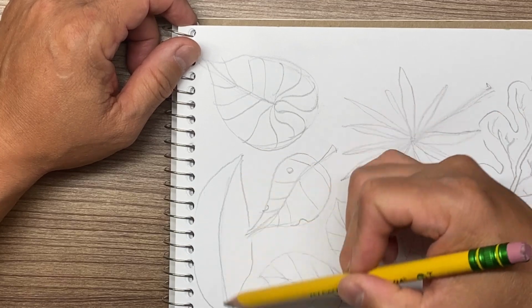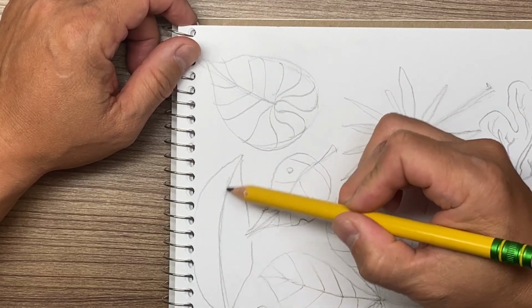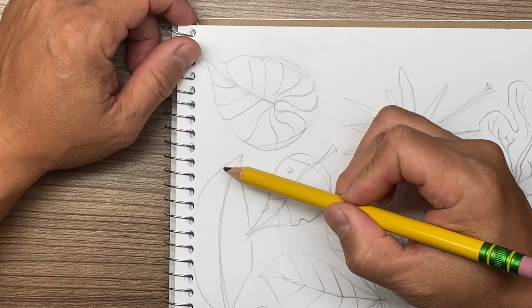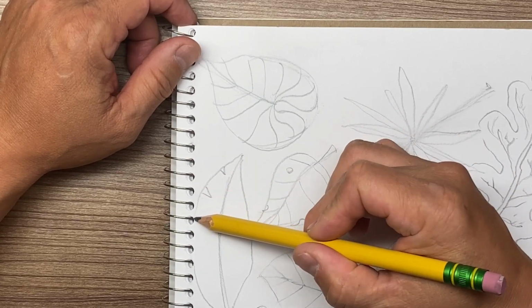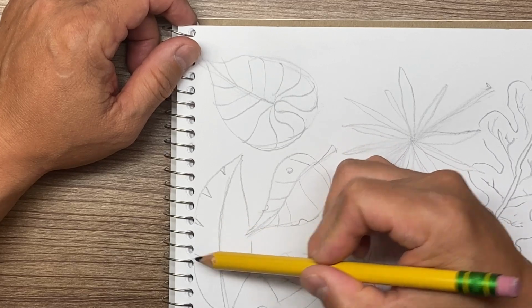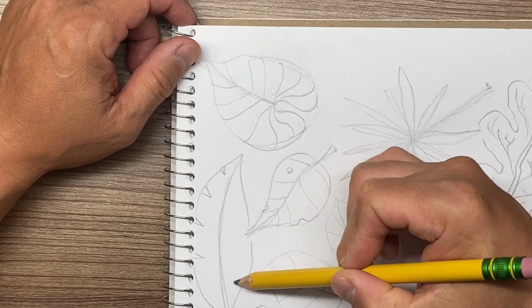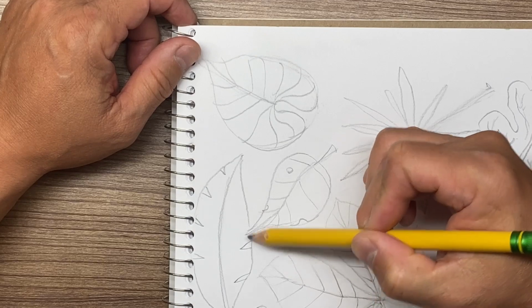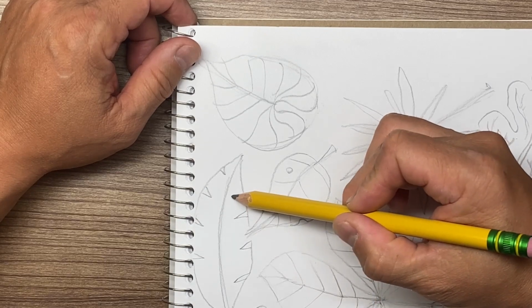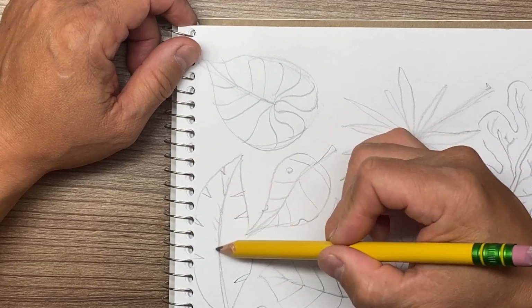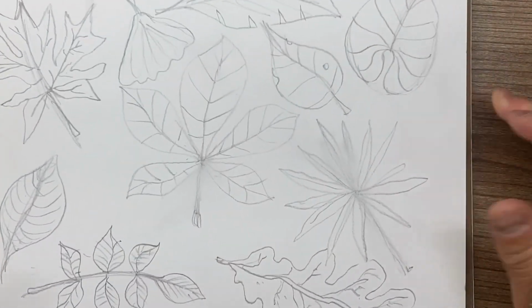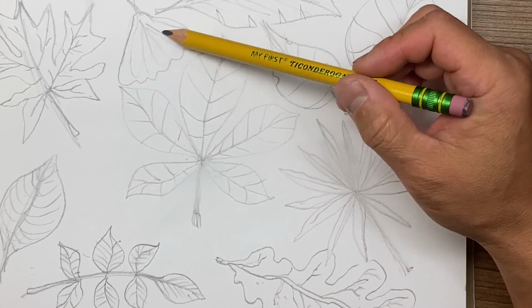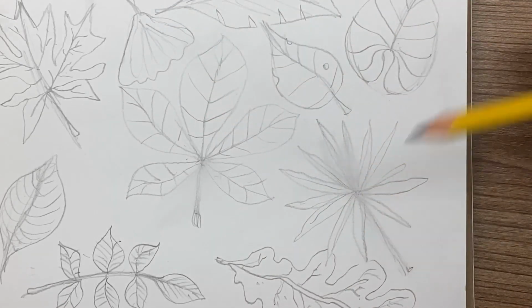So there's my leaf, and then what I'm going to do is cut into the leaf these little triangles, and that divides up or shows the segmentation of the leaf. All right, there we go. 1, 2, 3, 4, 5, 6, 7, 8, 9, 10.